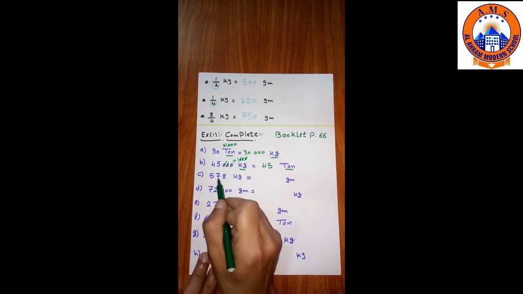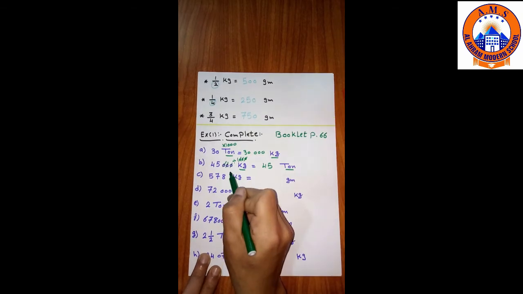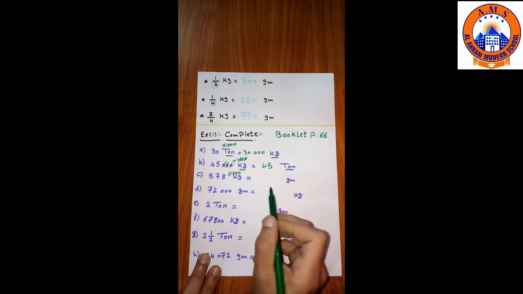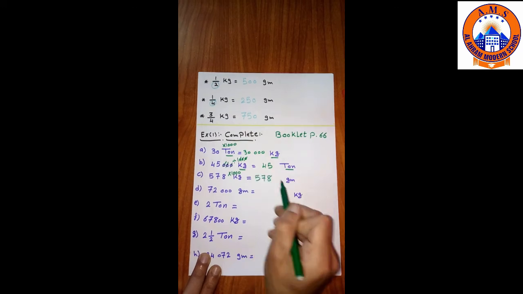Question number C, 578 kilogram equal how many grams? From kilogram to gram, you multiply by 1000. So I will multiply this number by 1000. So the answer will be 578 gram.